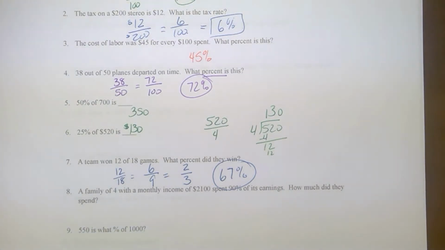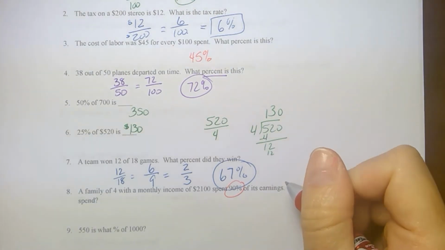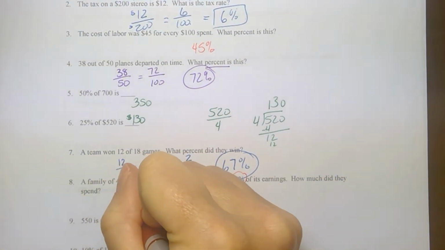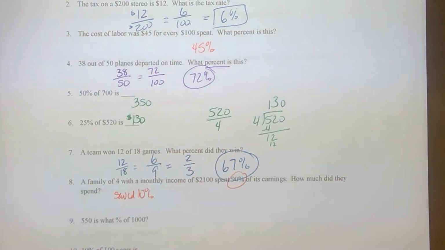All right, our next problem says a family of 4 with a monthly income of $2,100 spent 90% of its earnings. How much did they spend? Well, if they spent 90%, how much did they save? 90% is just 10% away from 100, right? So they saved 10%. There is a quick way to find 10% of anything.